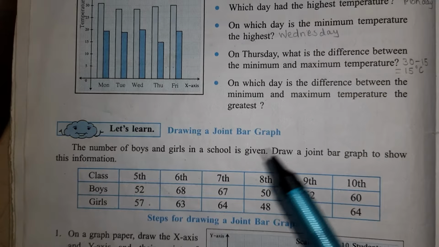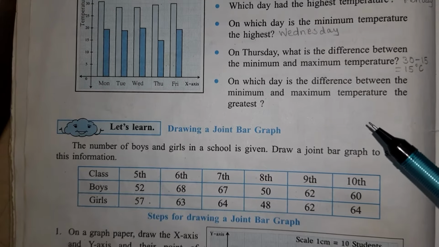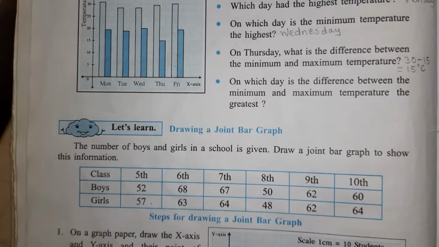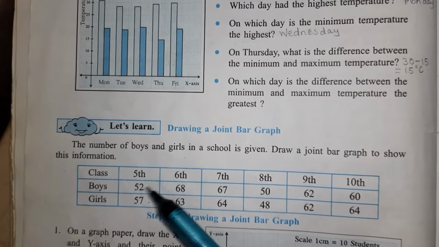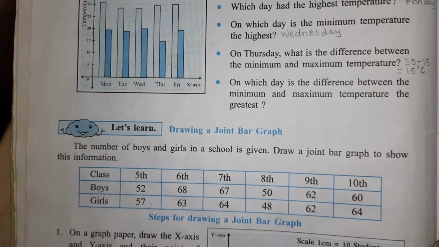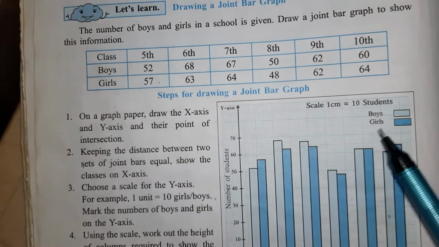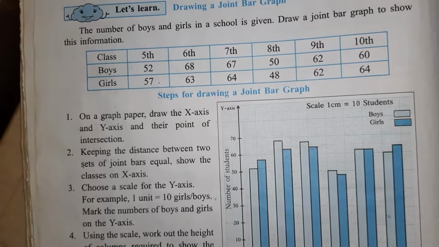So if we draw the bar graph separately, then how many graphs will we have to draw? We will have to draw two graphs, one for boys and one for girls. But if we join them, then we can show this whole information on one graph paper only.